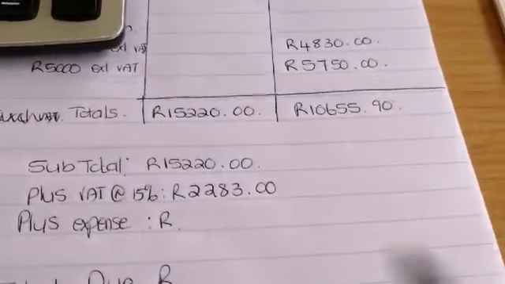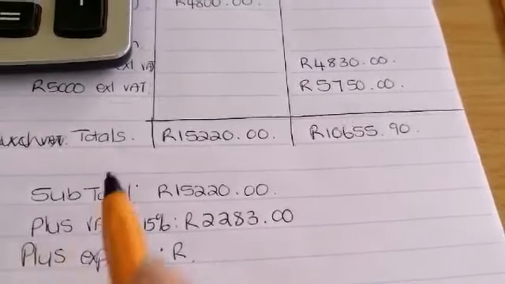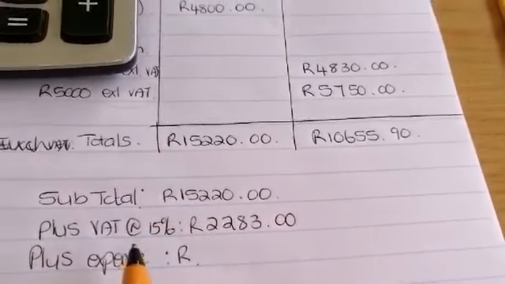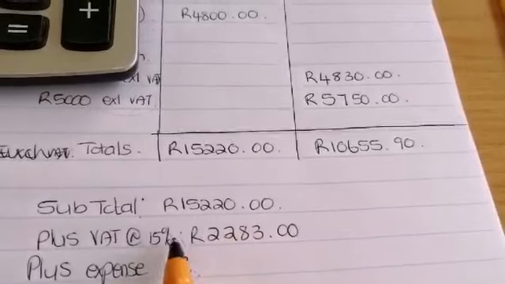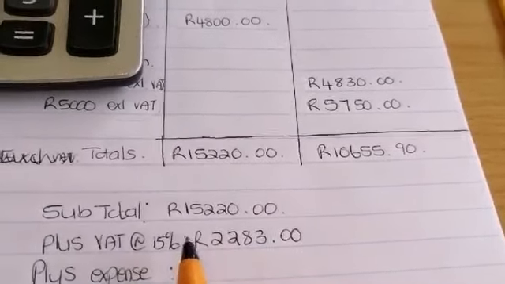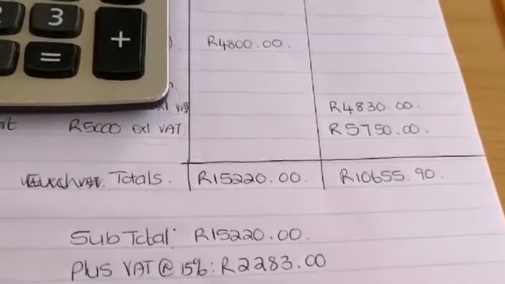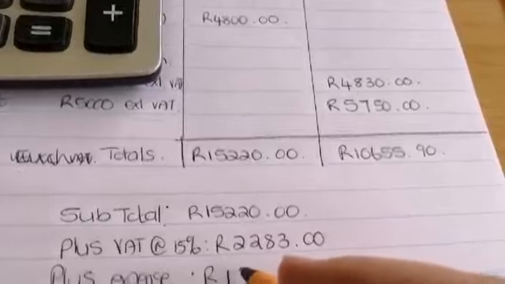That's going to be the amount of tax. Because you need VAT. You need to write it in, remember. As you can see, I've written it down there. That's the amount of VAT you're going to pay, or the client is going to pay. The expenses, we've already done there. So you can just write it in here.